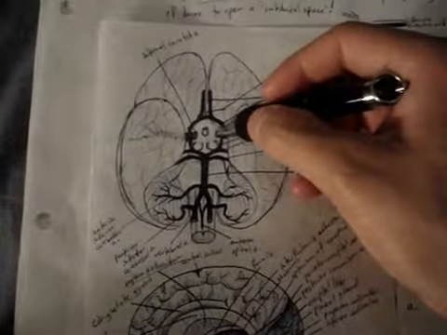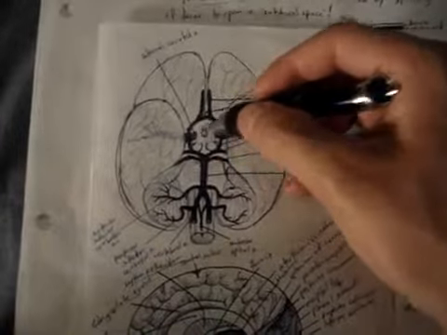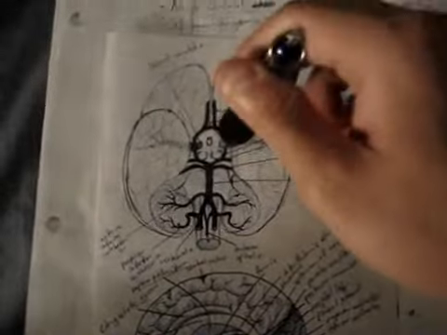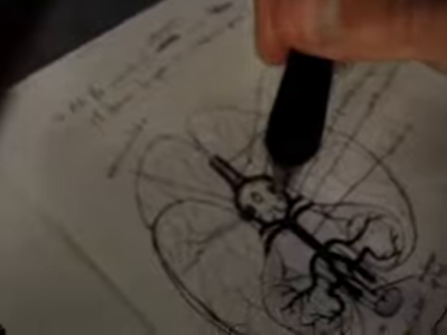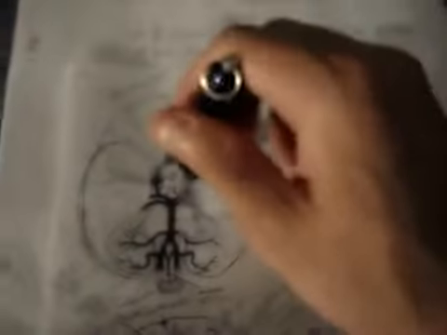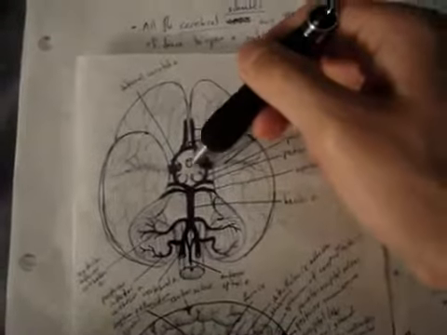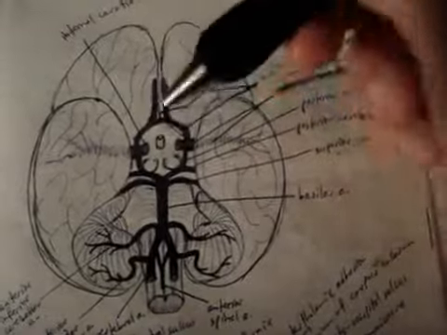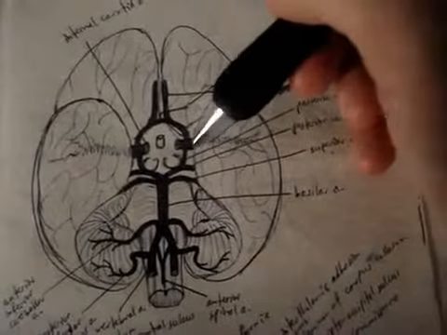Here are the internal carotid arteries. The internal carotids will be coming in this way. The way my pen is, imagine that's the internal carotid. It comes like that. But it's been cut, so you just see two openings, here and here. Those are the internal carotids. They come up like this.